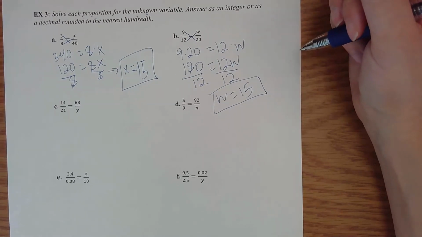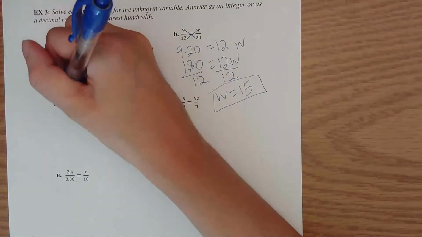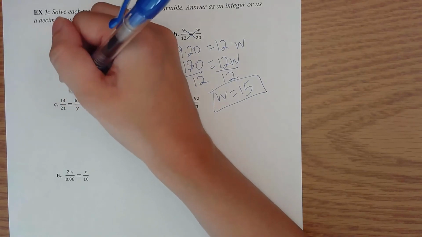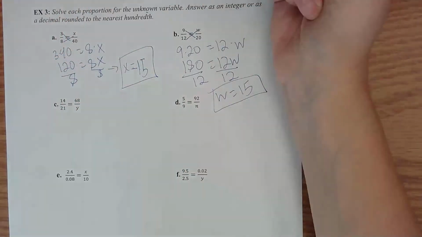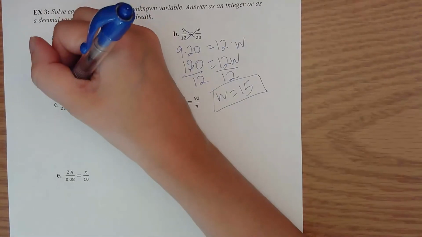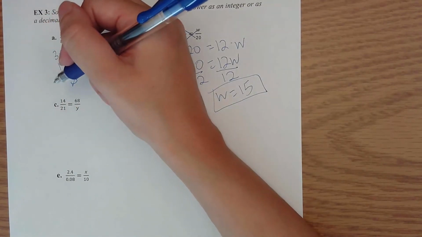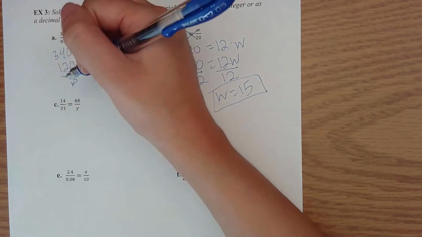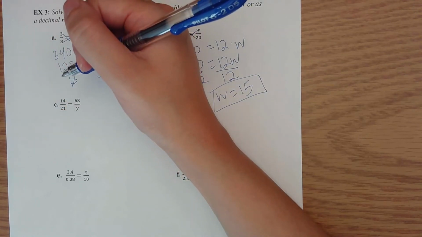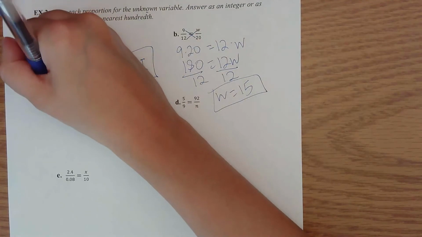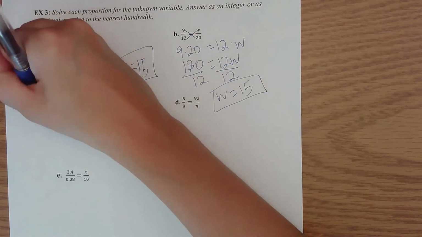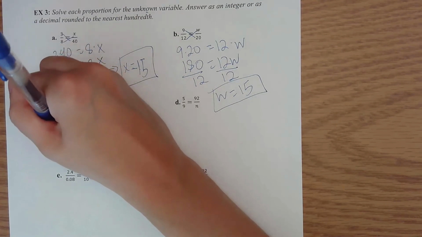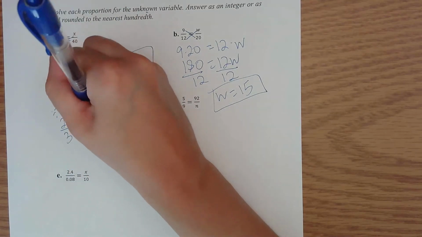Okay? Let's see, C. We have 14 over 21 equals 68 over y. If you want to cross multiply right away, you can, but I'll show you a little trick. 14 and 21 simplify. So if you simplify one of your ratios before getting started, that can make your arithmetic a little bit easier. I noticed that 14 and 21 are both divisible by 7, so you can simplify that to 2/3 before getting started.